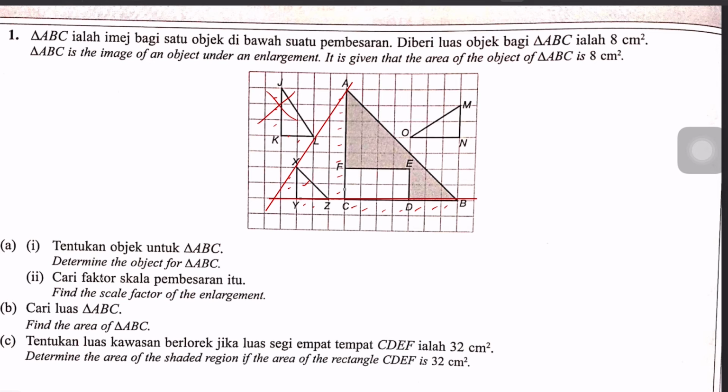So the image of ABC is triangle XYZ. The question asks us to find the scale factor. So the scale factor K is equal to image over object. The image is the big one, right?